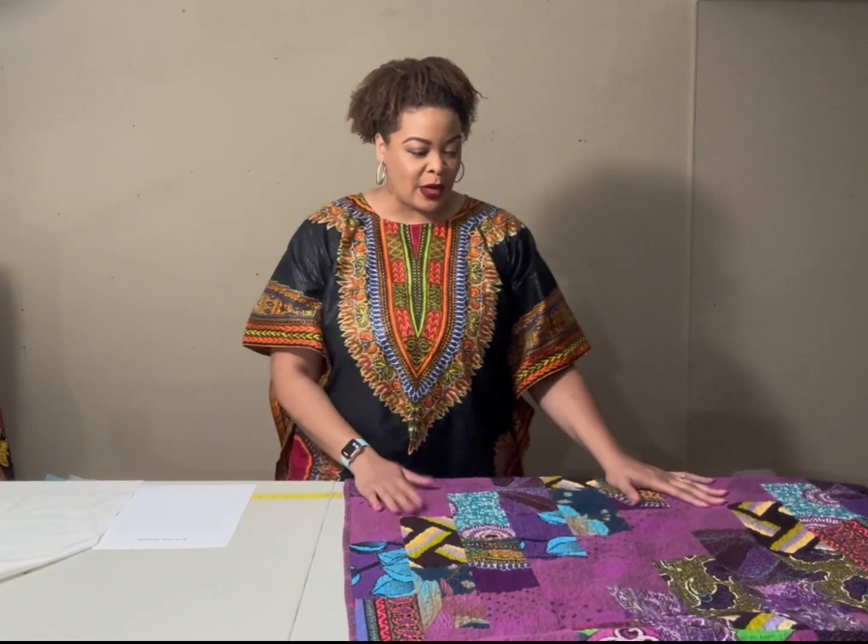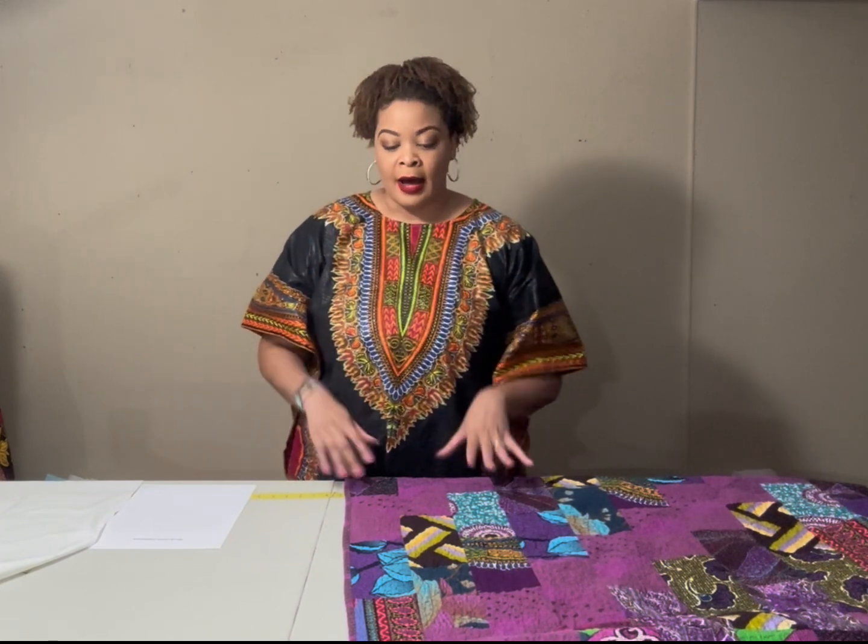So I have 2 examples of quilts I've made. I also created this quilt template to help you to be able to sketch out and create your own patterns and place the patterns, and I'm going to show you how I arrange the pattern for this quilt.